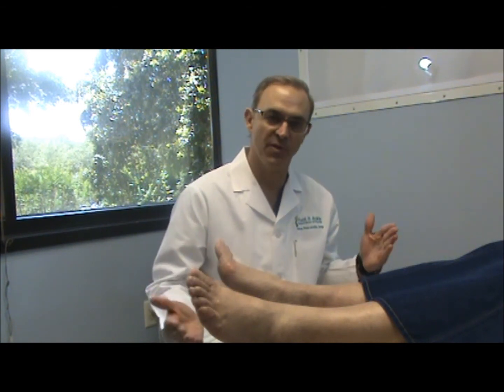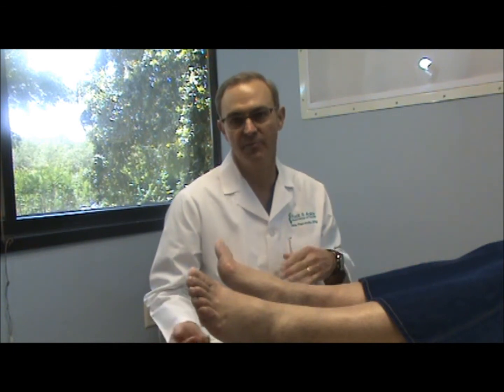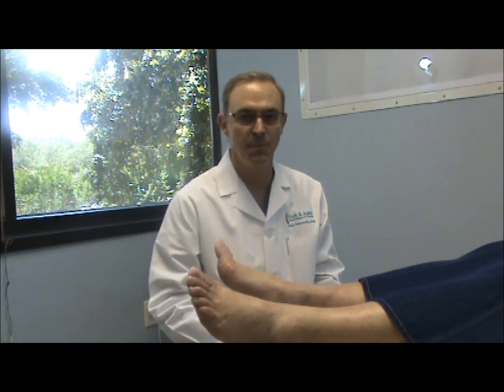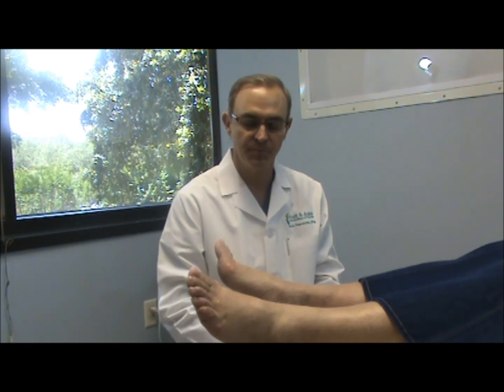So you can have a bunion without arthritis in the joint, and you can have bunions that may have some degenerative changes within the joint also, that could be one of the sources of the pain.